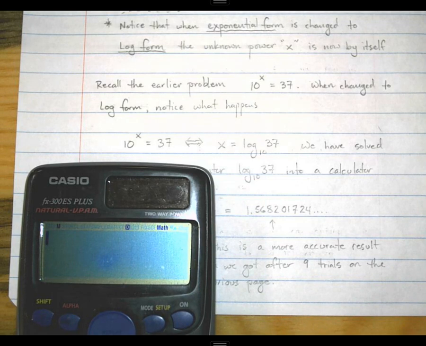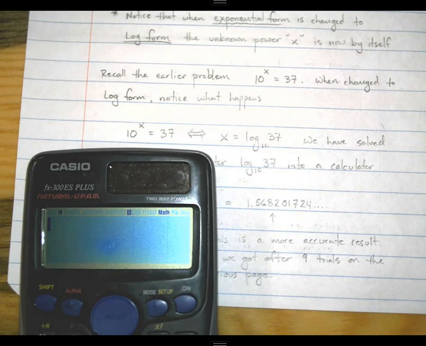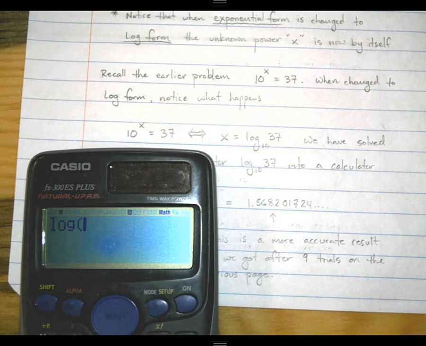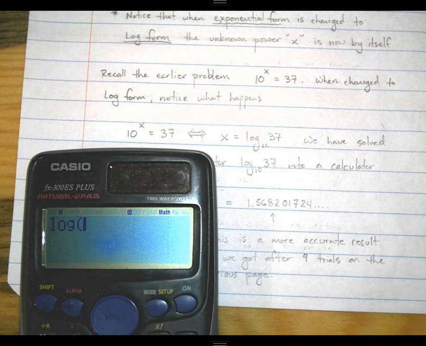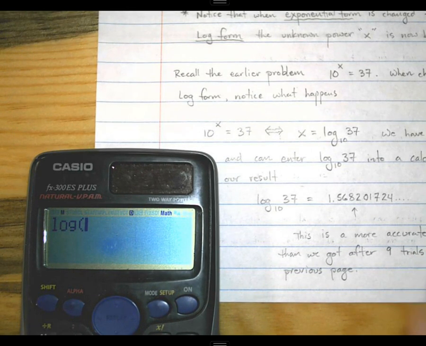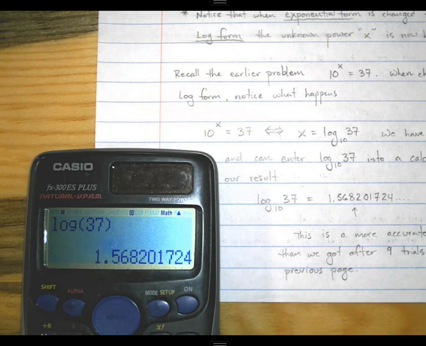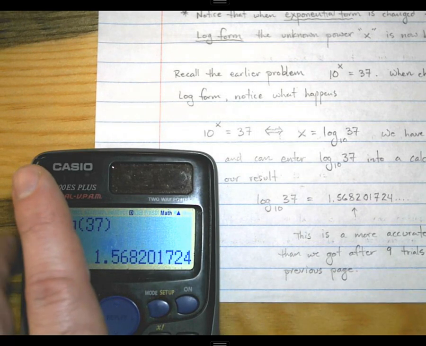So I'm going to type in log of 37. When I type the log button, notice that it opens some parentheses for me. Anytime you type the log button on a scientific calculator, the base is automatically 10. This is already going to be log base 10. And so I'm just going to enter 37, hit equals, and there you see I get 1.568201724. And actually, this would keep going, but my calculator can only display so many digits.